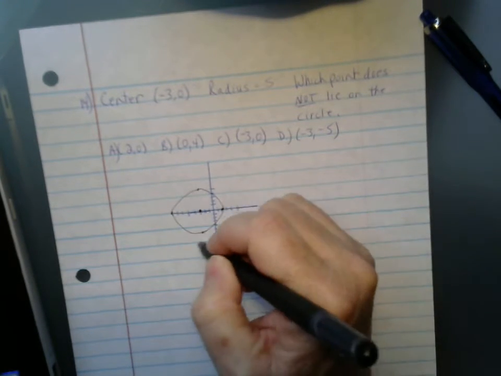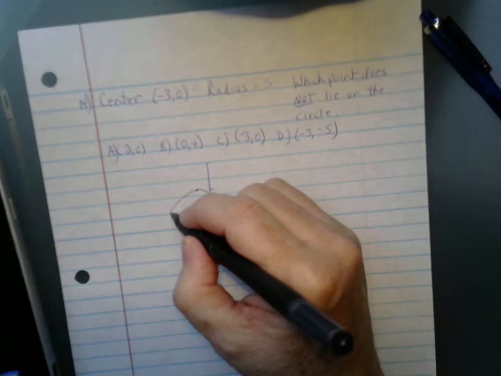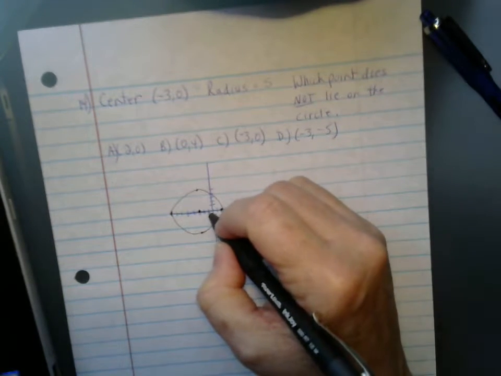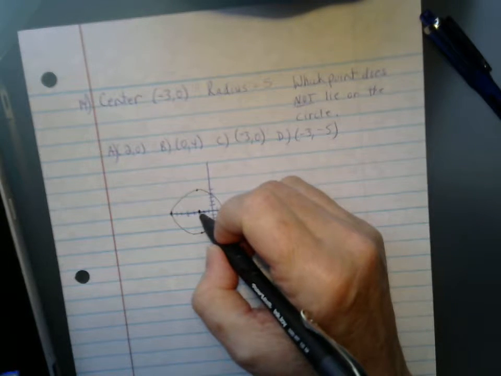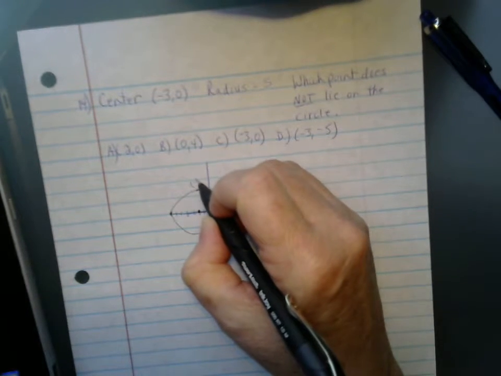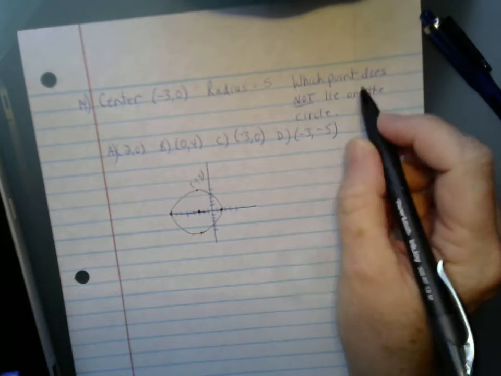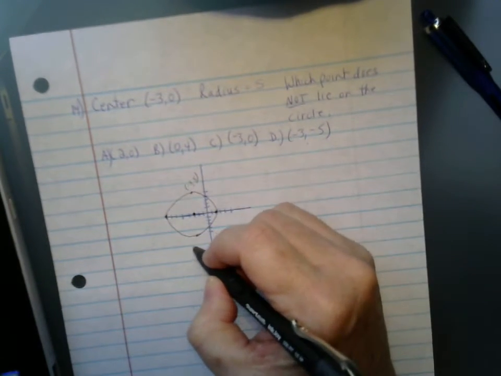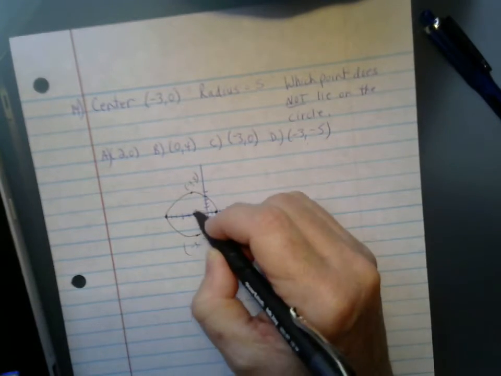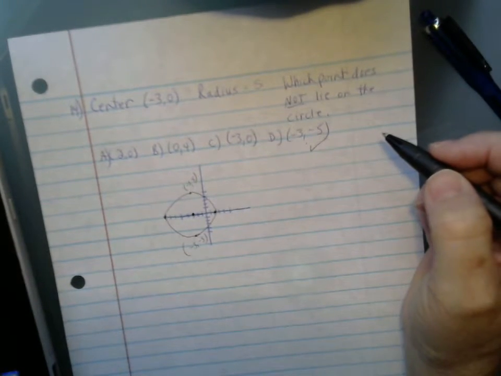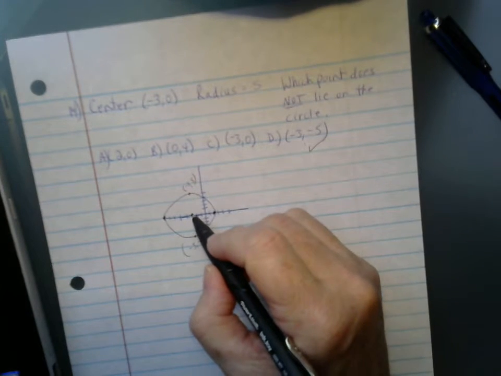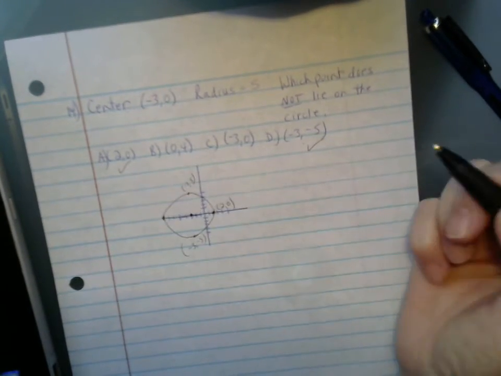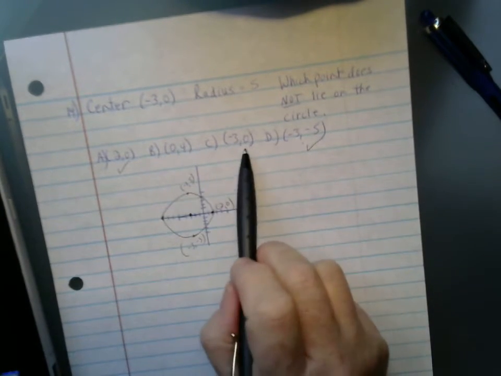So let's look at the points that we know. I know that looks like an ellipse, but it's supposed to be a circle. So here, if this is at (−3, 0), then this point is at (−3, 5). Well, that's this point. That's (−3, −5). That's this point. (−3, −5) is here. So that one lies on the line. Okay. Right here, this point is at (2, 0). It lies on the line. So now we're down to these two.